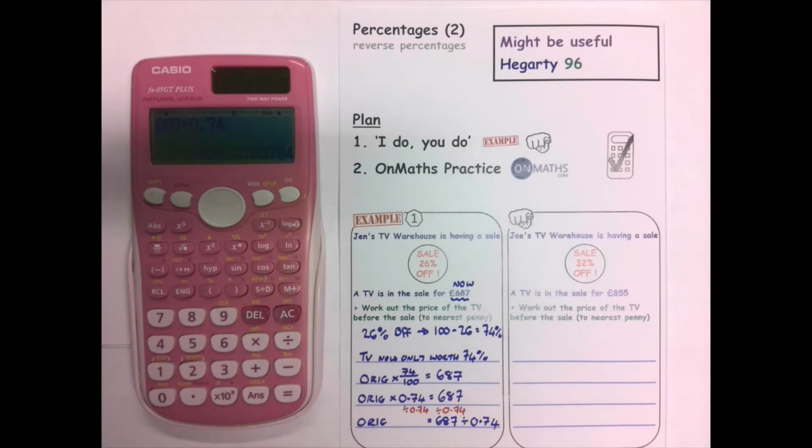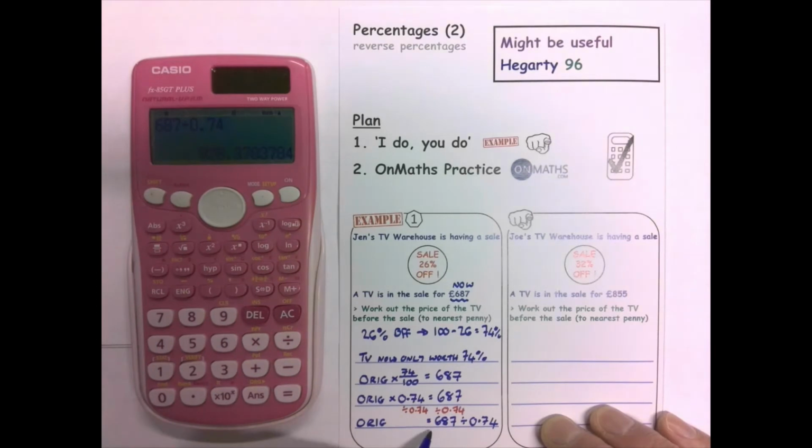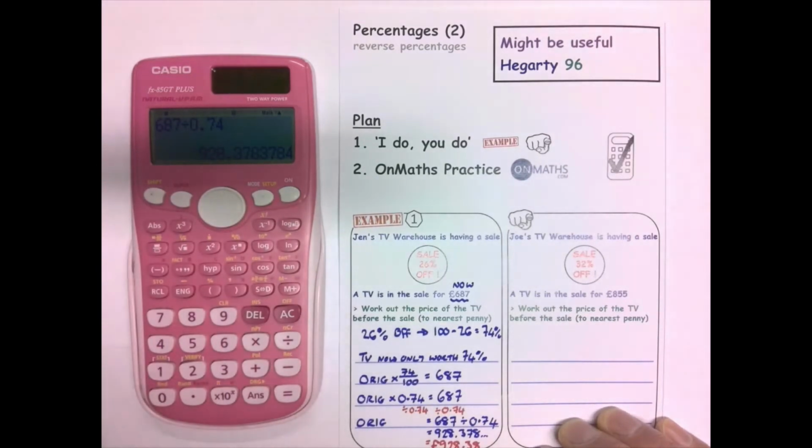We want this to the nearest penny, so this is equal to 928.378 and some other stuff. If we round that to the nearest penny, it's £928.38.